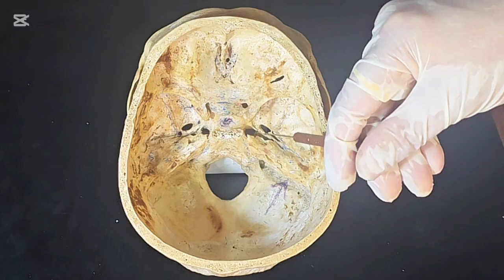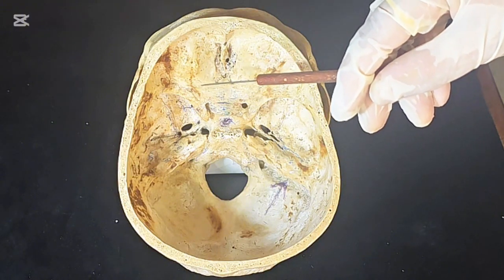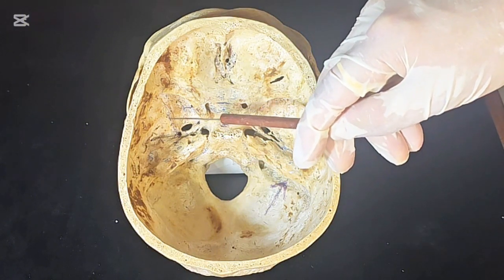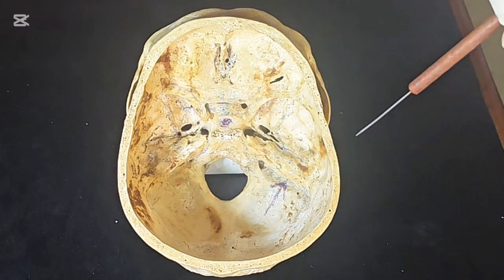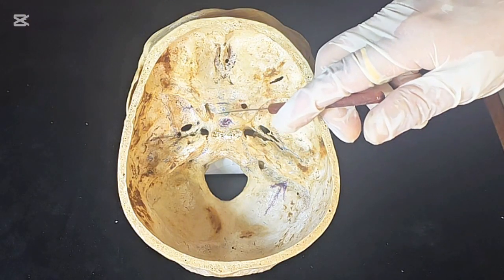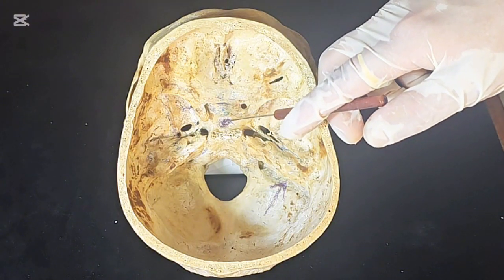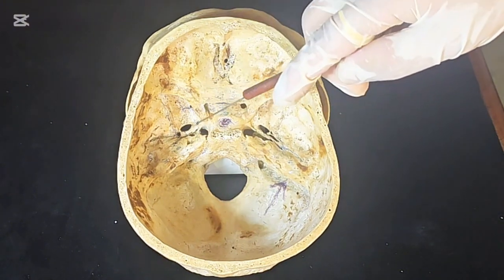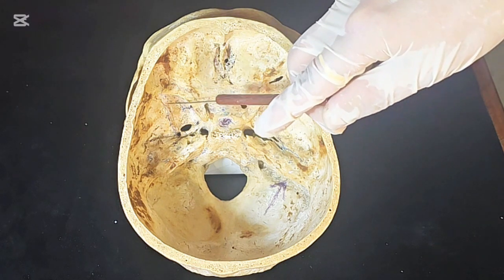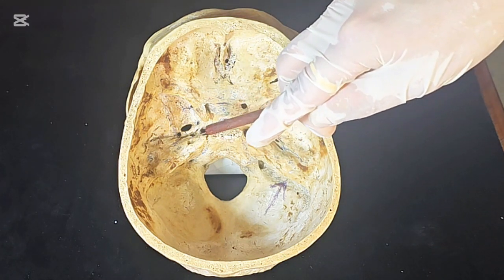The middle cranial fossa is situated posterior to the anterior cranial fossa at a slightly lower level. This fossa is sort of butterfly shaped, having a narrow central part formed mainly by the body of sphenoid and a wider lateral part formed mainly by the greater wing of sphenoid and cerebral surface of squamous temporal bone.